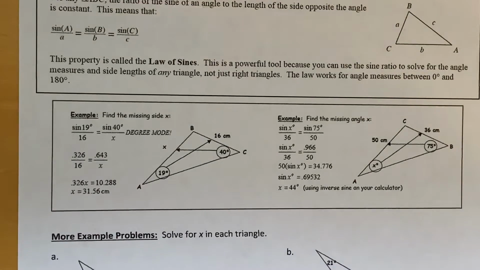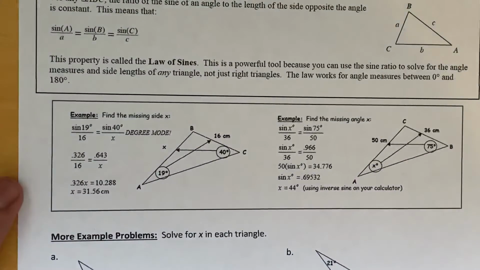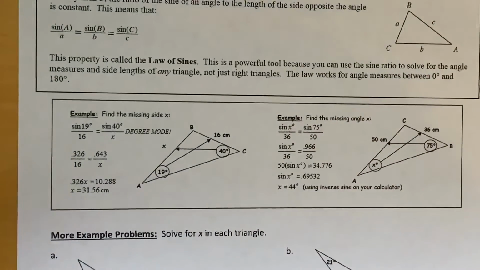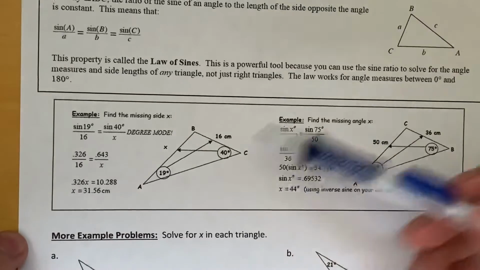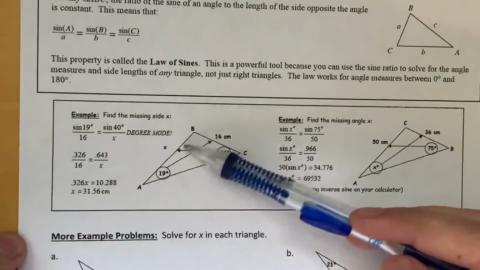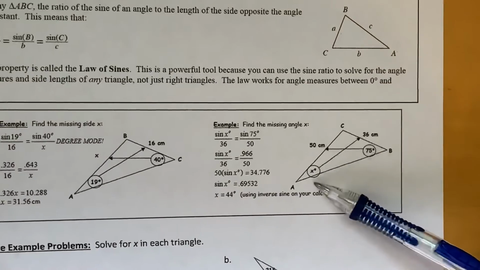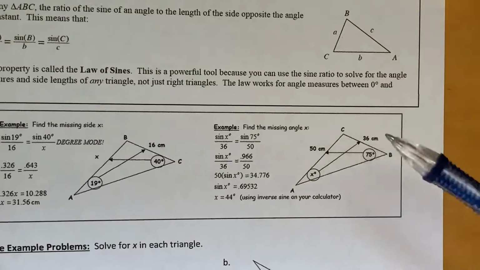So because of that, we're going to be able to solve for non-right triangles. And if we're not given enough information, we can use the information given to us to solve for side length, or even in this scenario on the second example for angle A.